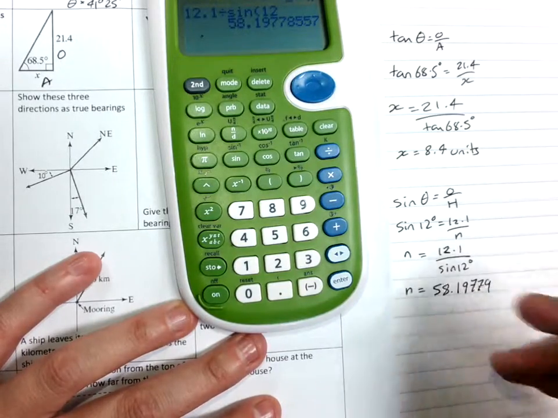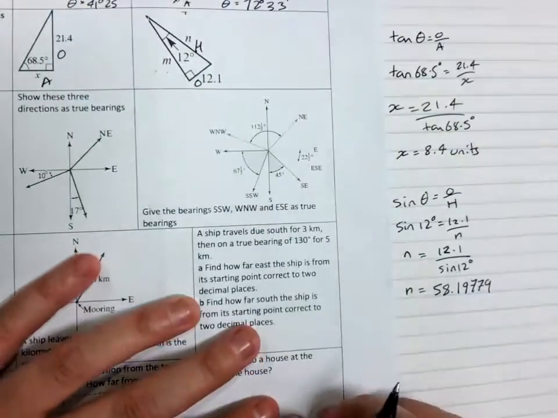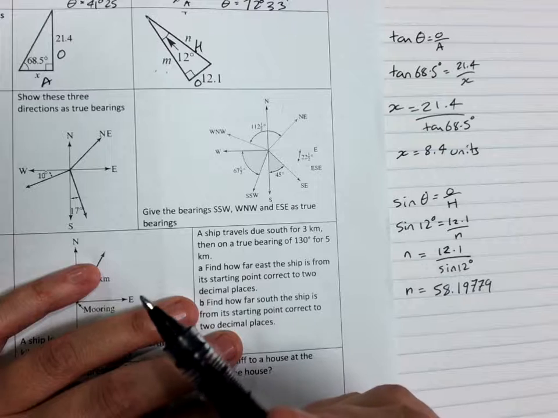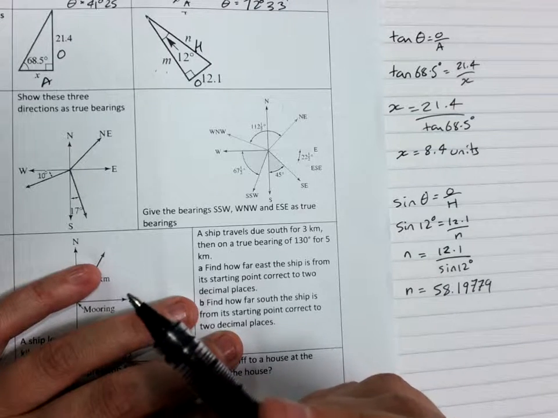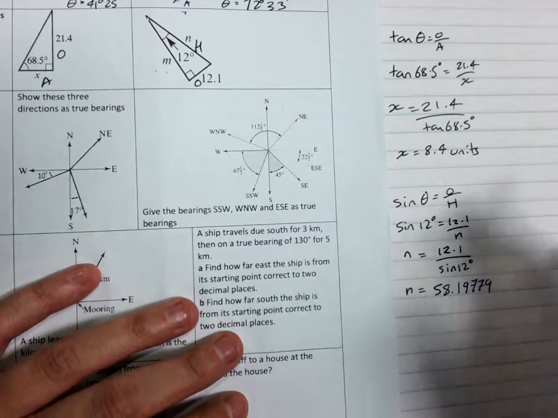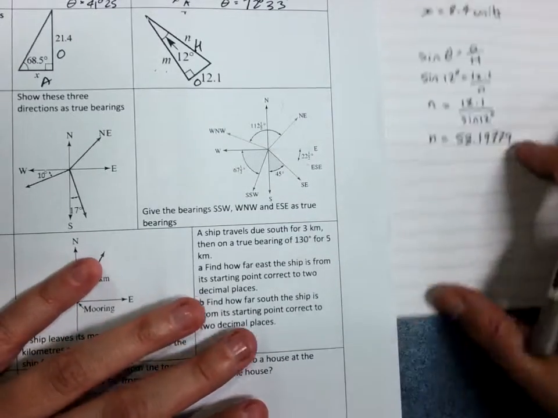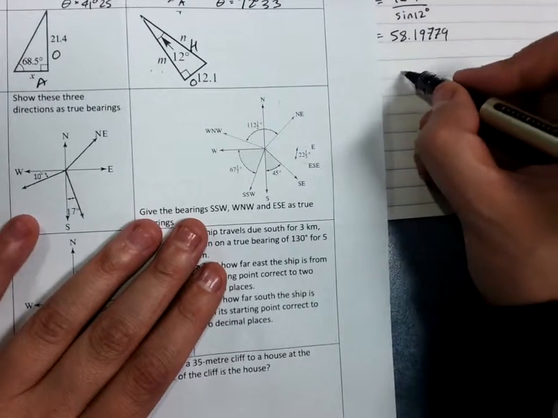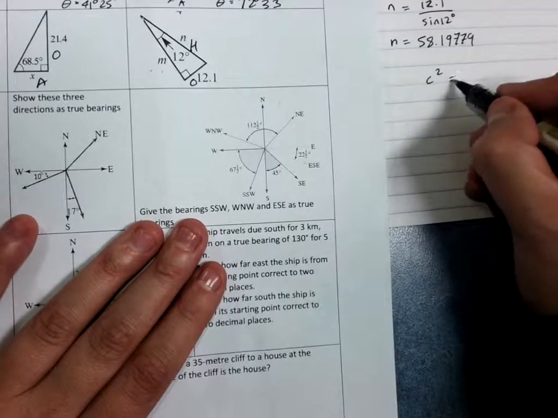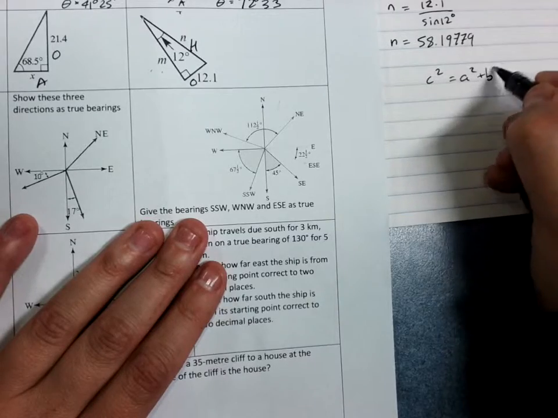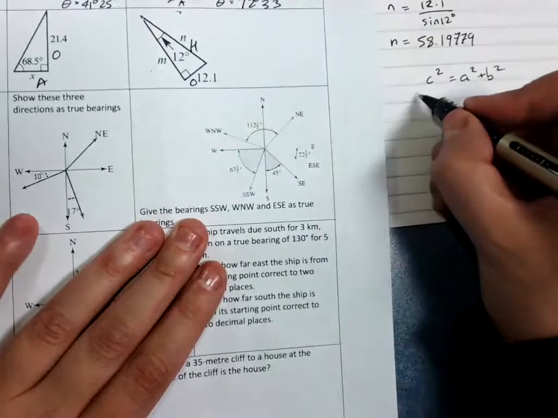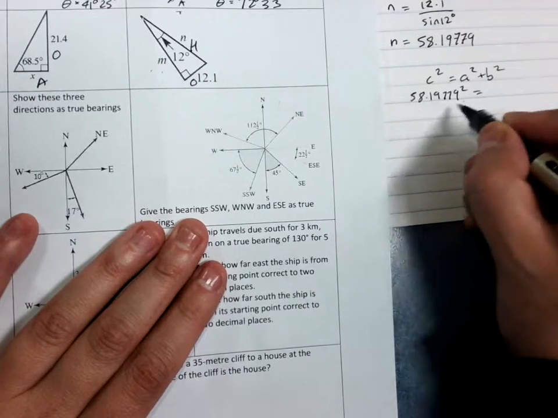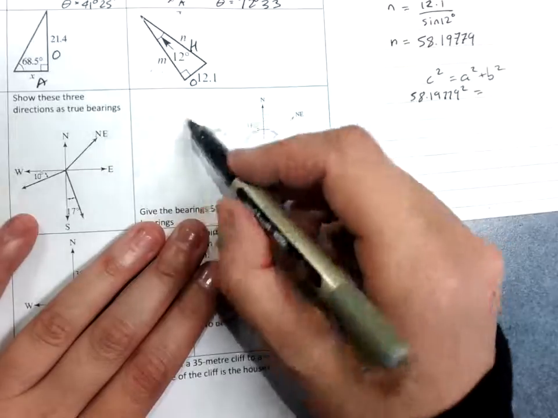58.19779. Now, I'm keeping quite a few decimal places there because your options for finding m are either to use Pythagoras or to use trig. Let's just use some Pythagoras there. So my hypotenuse I just discovered was 58 point. So I'm just keeping quite a lot of decimal places there.